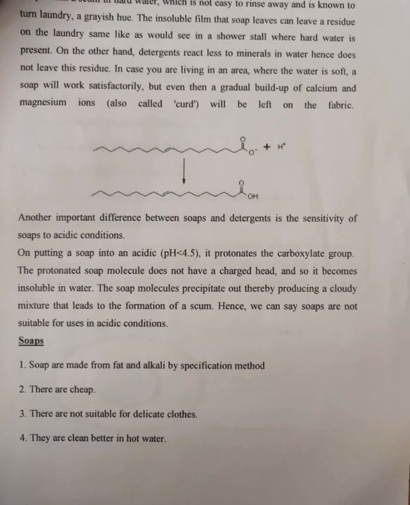Another important difference between soaps and detergents is the sensitivity of soap to acidic conditions. On putting a soap into an acid, where pH is less than 4.5, it protonates the carboxylate group. The protonated soap molecule does not have a charged head and so it becomes insoluble in water. The soap molecules precipitate out, producing a cloudy mixture that leads to the formation of scum. Hence, we can say soaps are not suitable for use in acidic conditions.